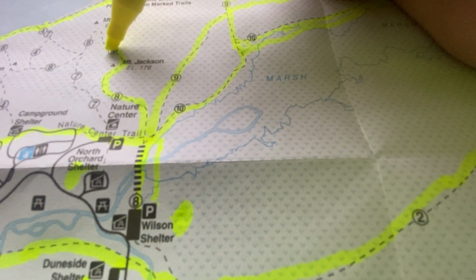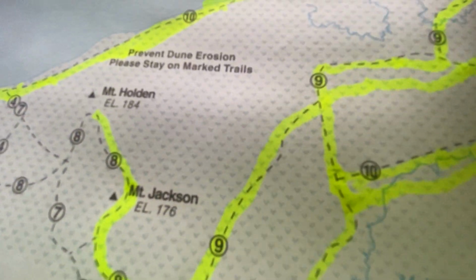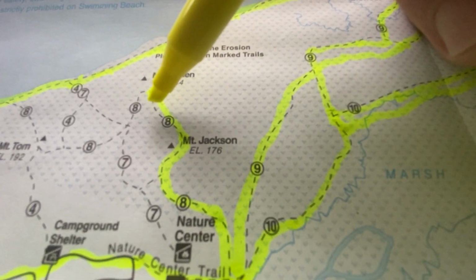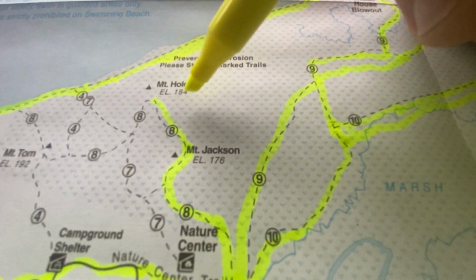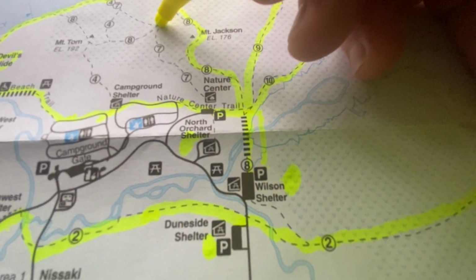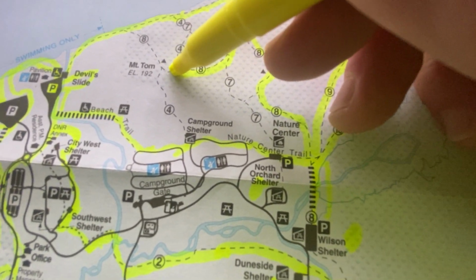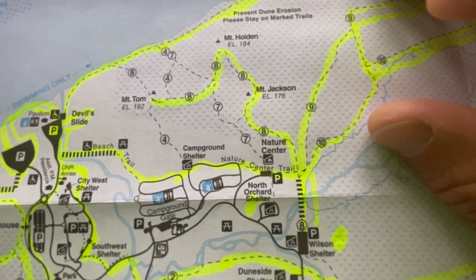We continue on Trail 8 to Mount Holden. Now, if you were come down here just a little bit, you could see Chicago if it's clear. Okay, so now we're still on Trail 8, and we go upstairs to Mount Tom.